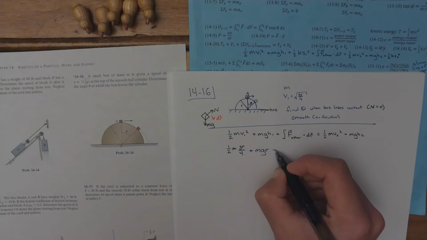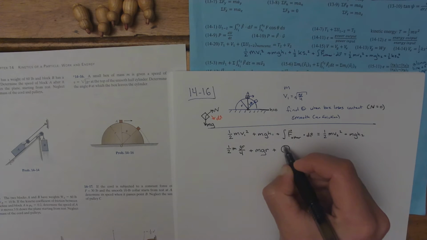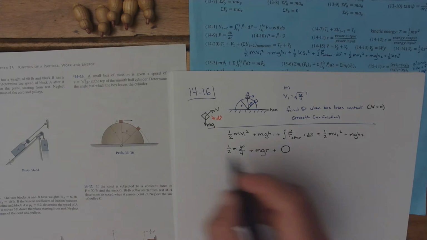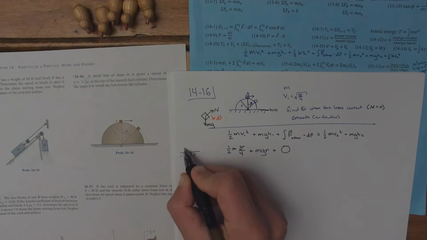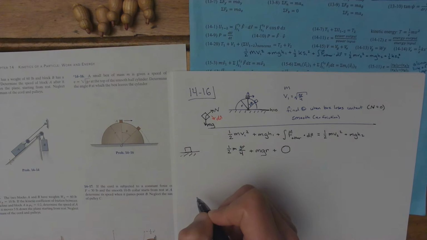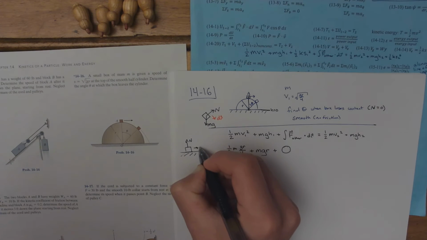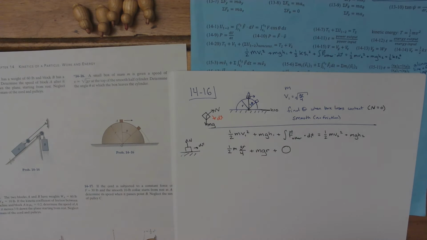So the work done by the normal force must be 0 because the normal force is perpendicular to the displacement. Now, that is often true. It doesn't have to be true, but if you have an object sliding on the surface and the surface is at rest, then the normal force should be perpendicular to the displacement.